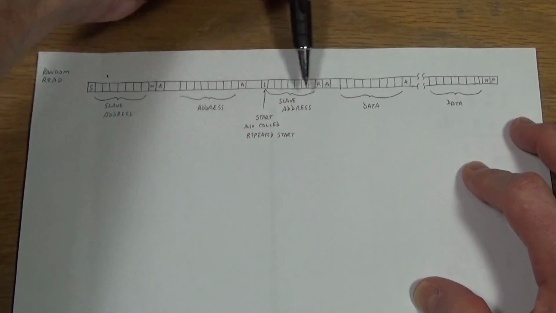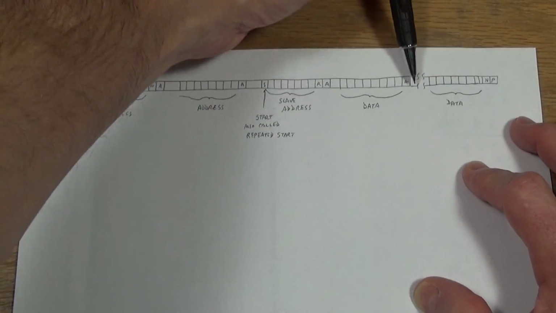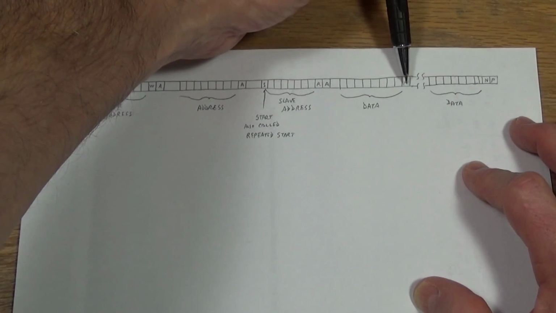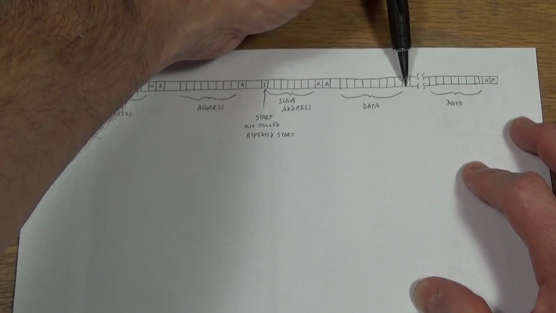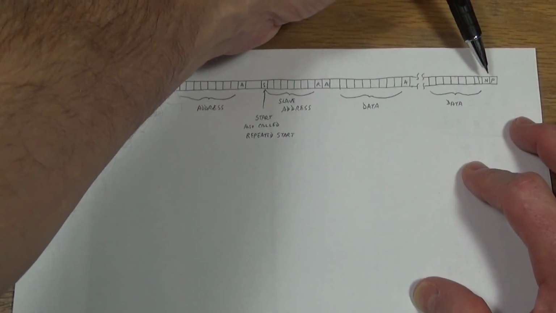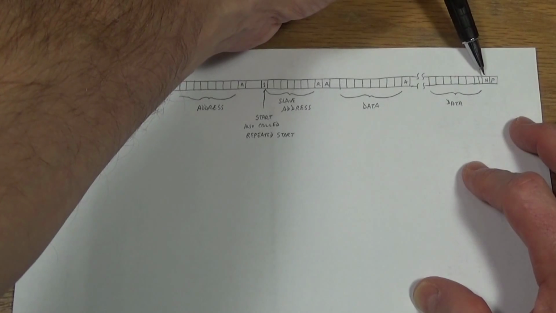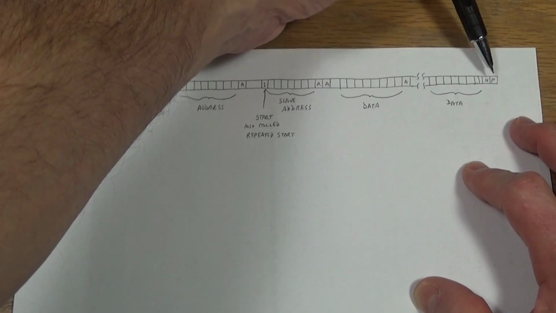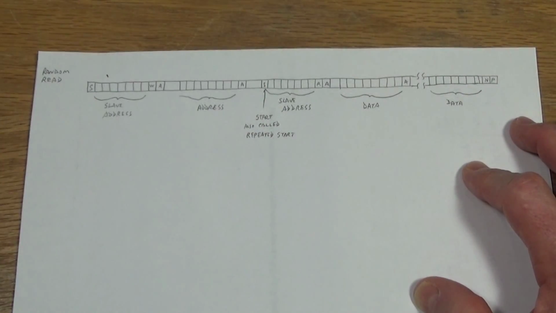Remember, the master is receiving data here, so it acknowledges by sending an acknowledge each time it reads a byte except for the last byte. Then it'll send a not acknowledge by letting the data line go high, and then a stop pulse.